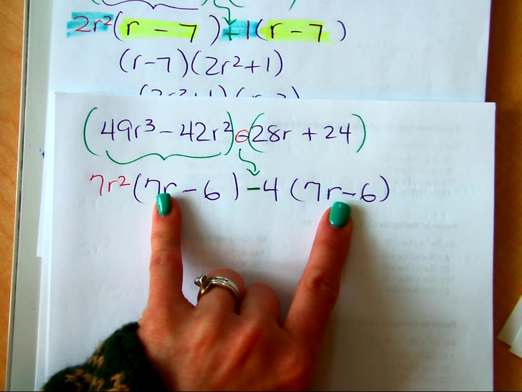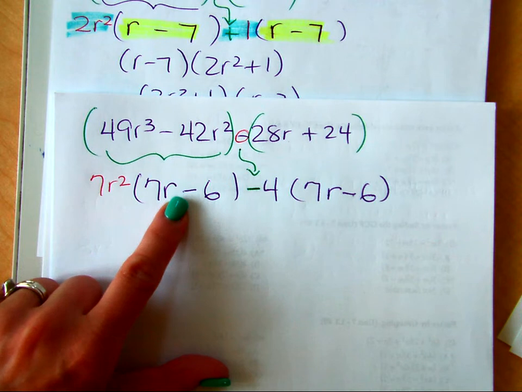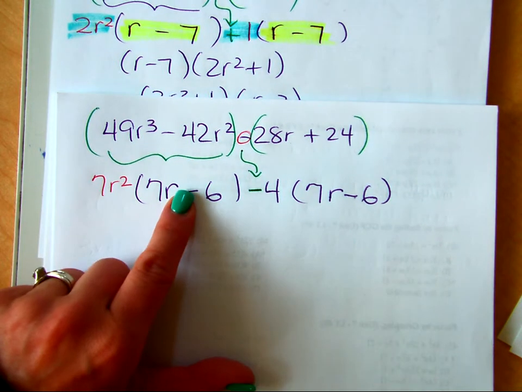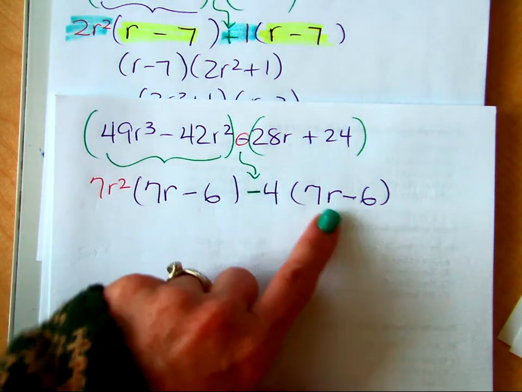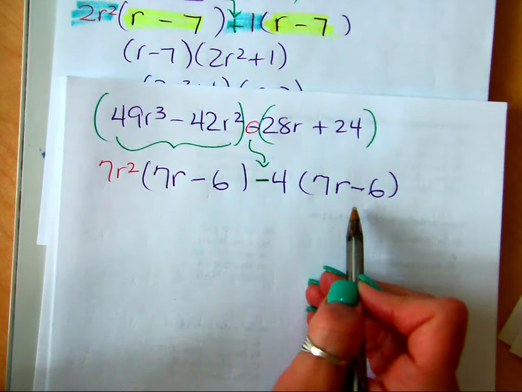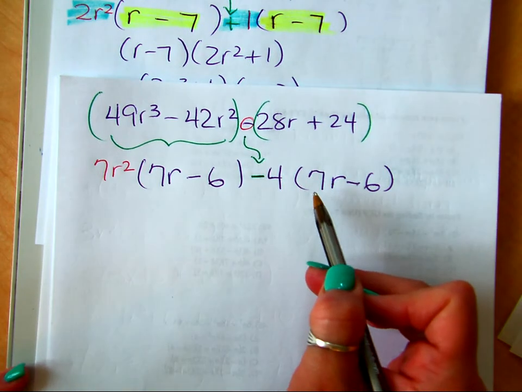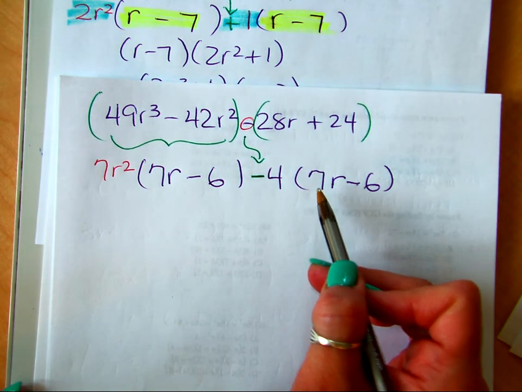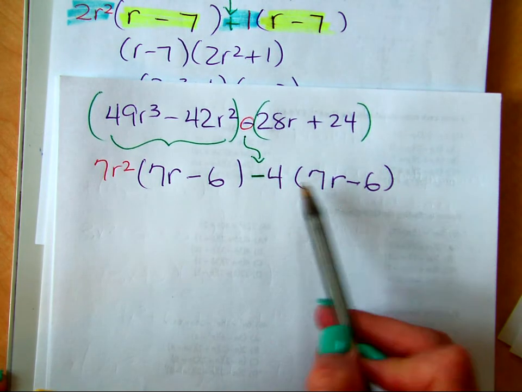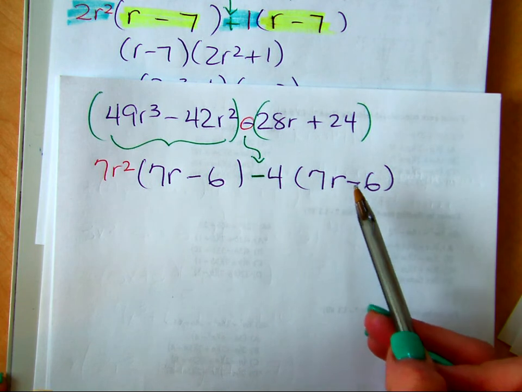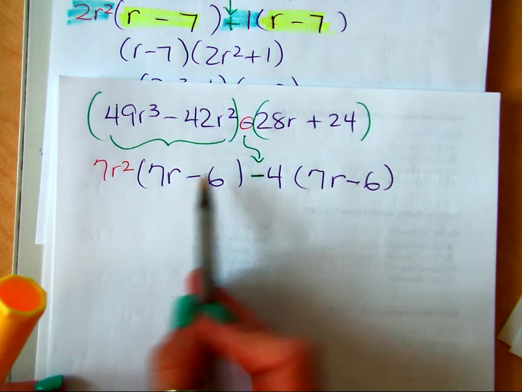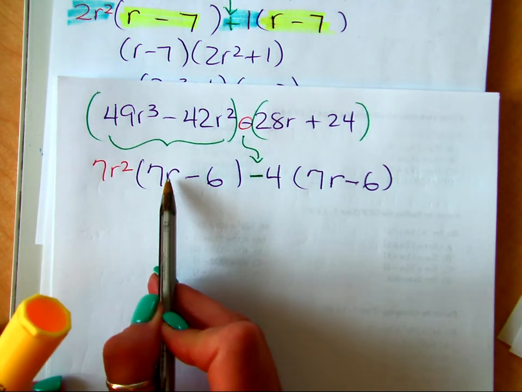Well, guess what? What if they did this? What if they pulled the GCF wrong out here? And then they know it needs to match, so they just make it match without checking to make sure. Do you see how that could go wrong? So always check to make sure that they match and that they're correct. Okay? So don't just ever copy this down.